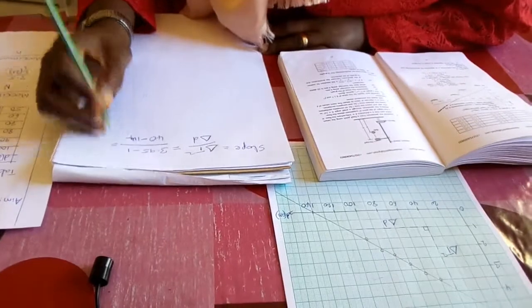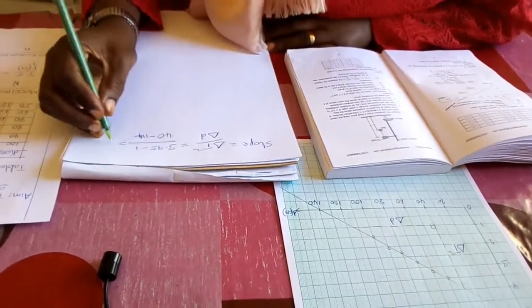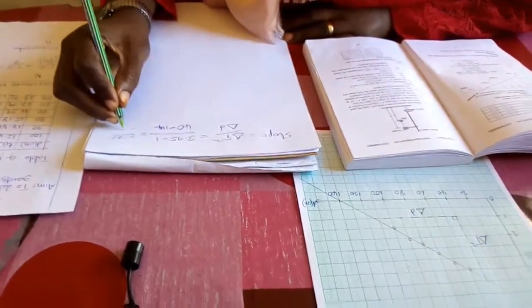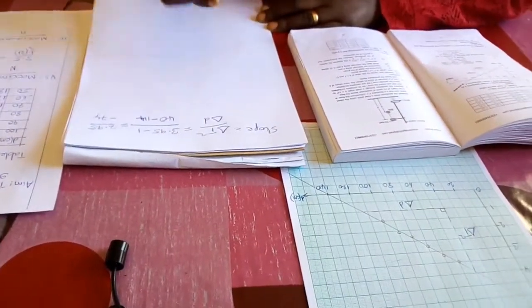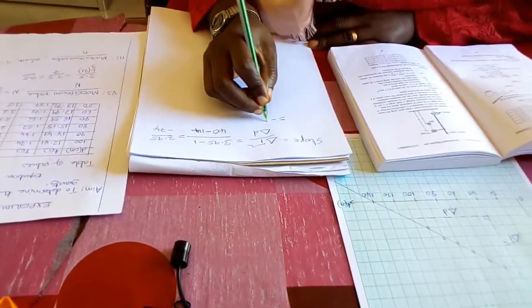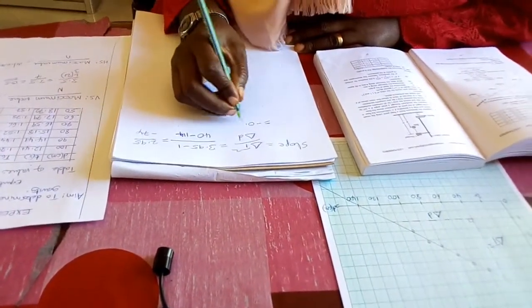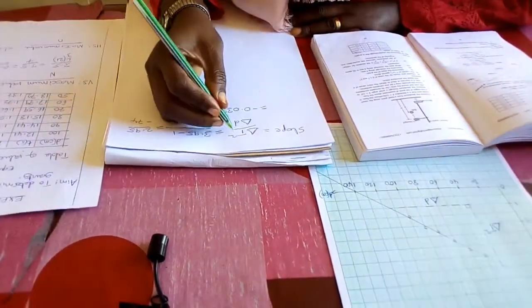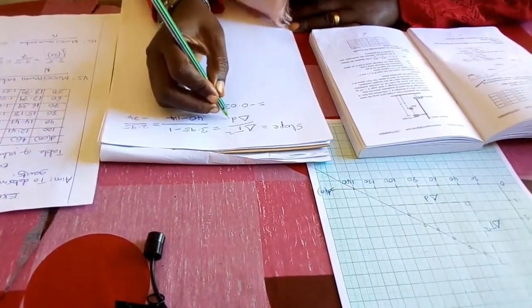So if we take the difference here, it is 2.95 divided by negative 74. So the ratio of it gives us negative 0.0399. Remember, this is measured in seconds squared, this is in centimeter.